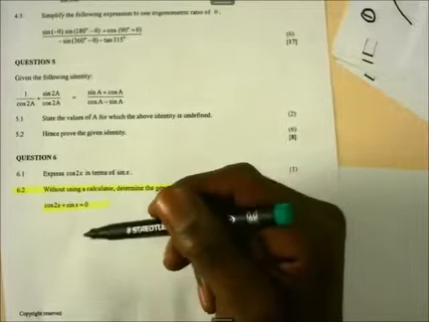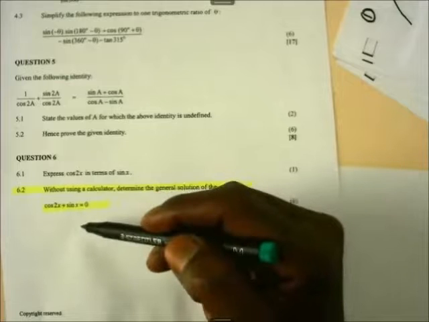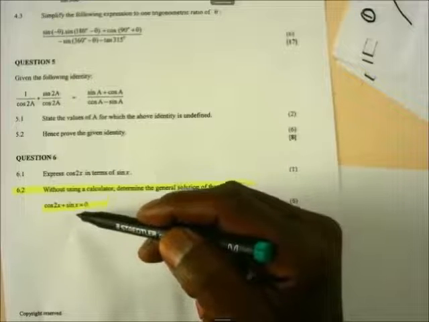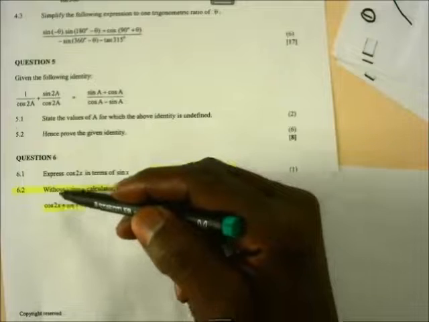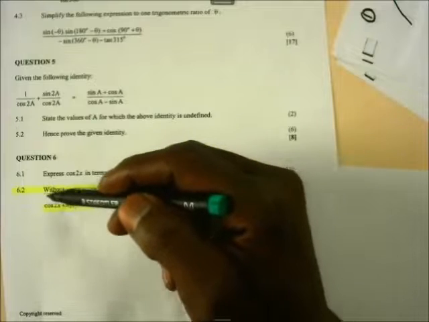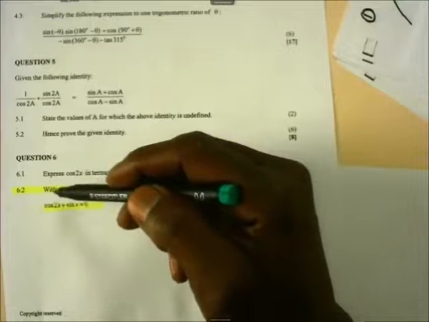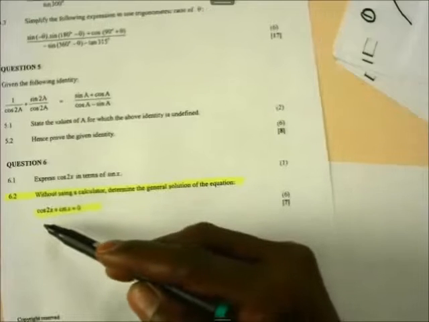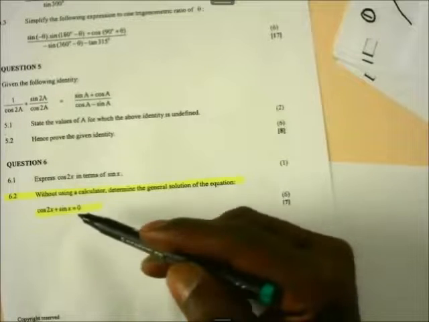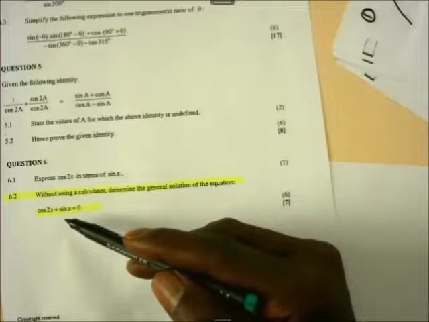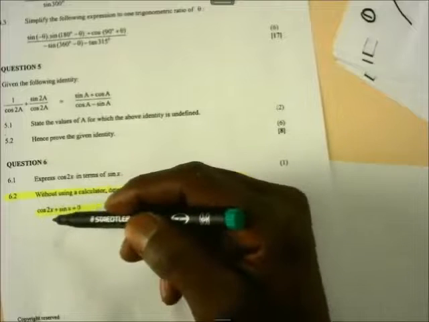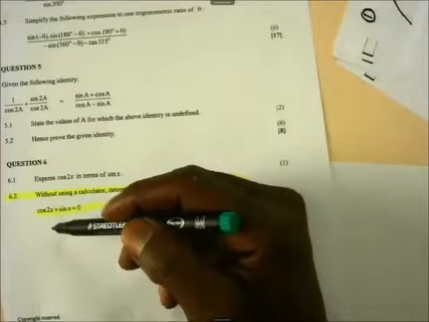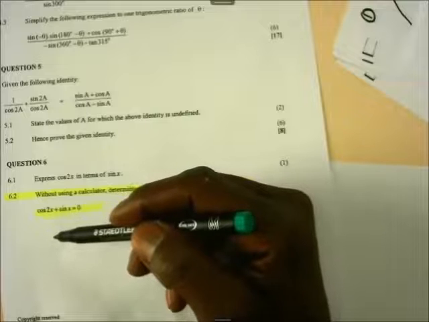Why do I say that? When we solve a trig equation, we must try to establish that we've got only one trig ratio. In this case, we are having cosine x and sine x. Now, cos 2x is a double angle that can be written as cos squared x minus sine squared x.